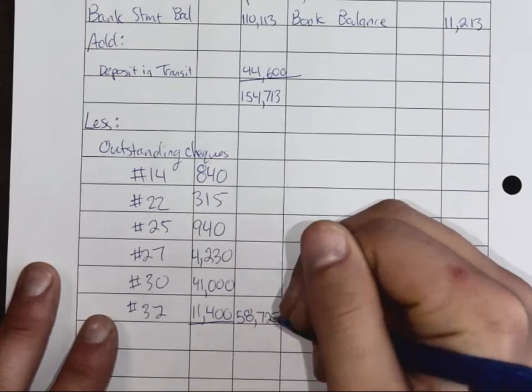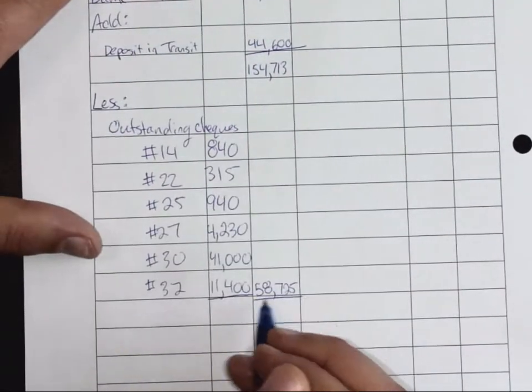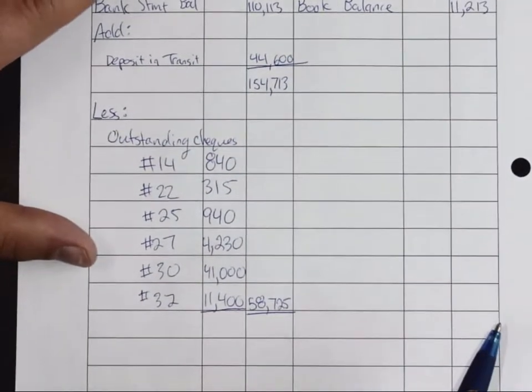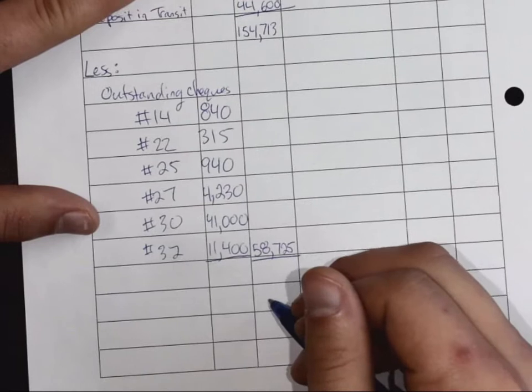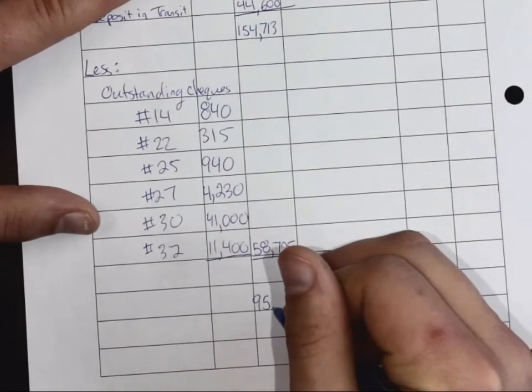58,725. And what do we get? So this is the total of that. What do we get when we less 154,713 from 58,725? 95,988. Yeah.